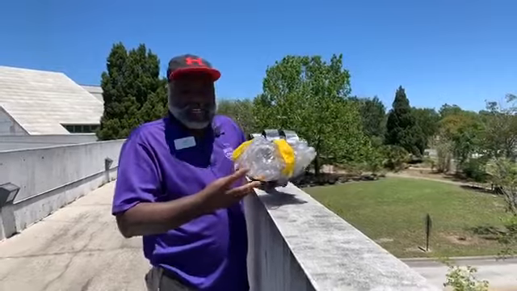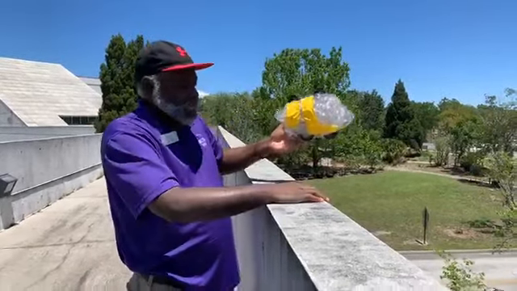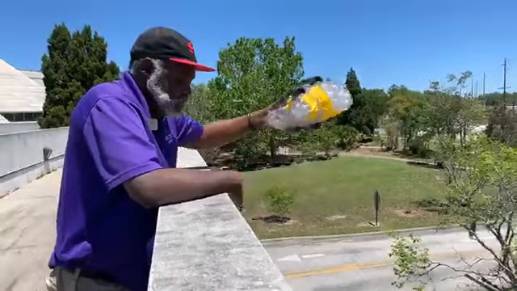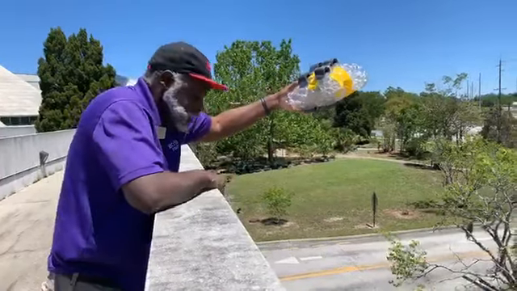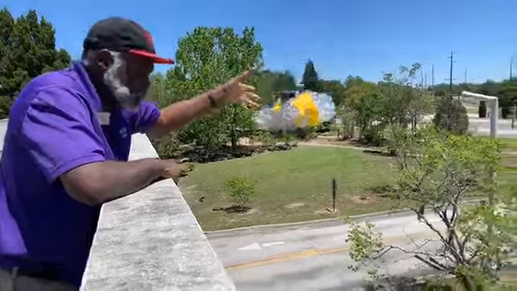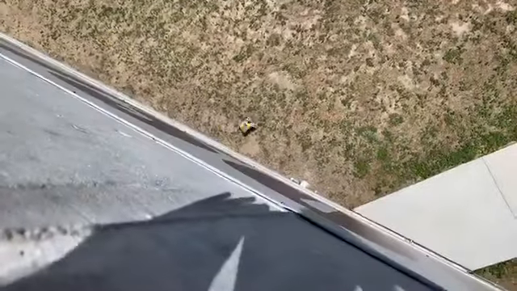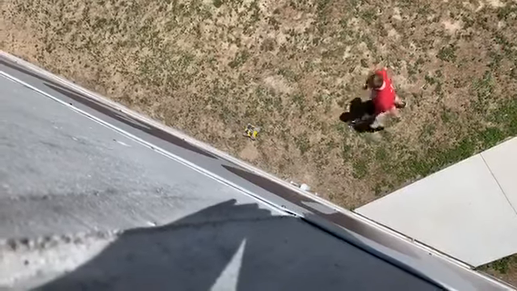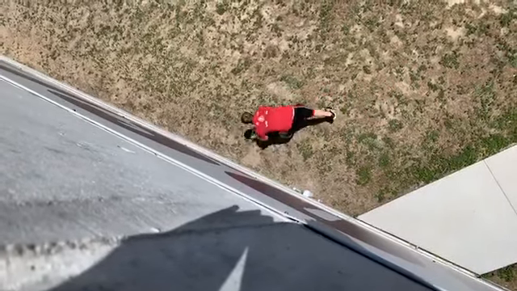All right, so we're going to drop our next one. This is more like our airbag type. All right, let's see if you notice anything different. All right, here we go. Ready? 3, 2, 1. Wow. Much gentler landing. All right, much gentler. There you go.